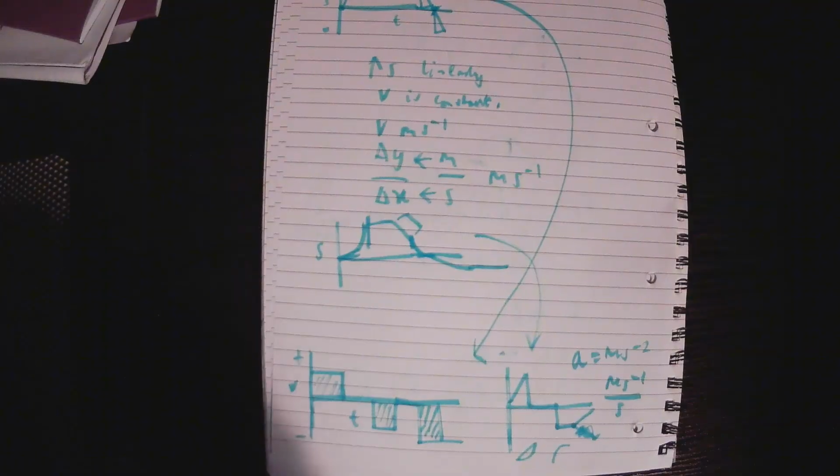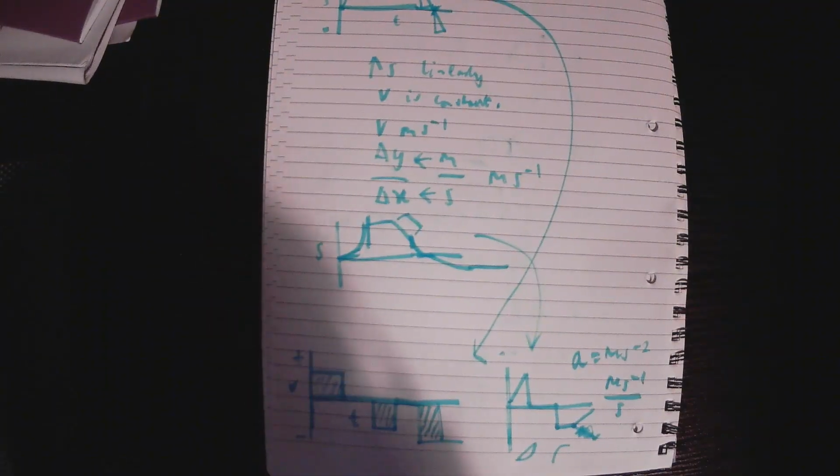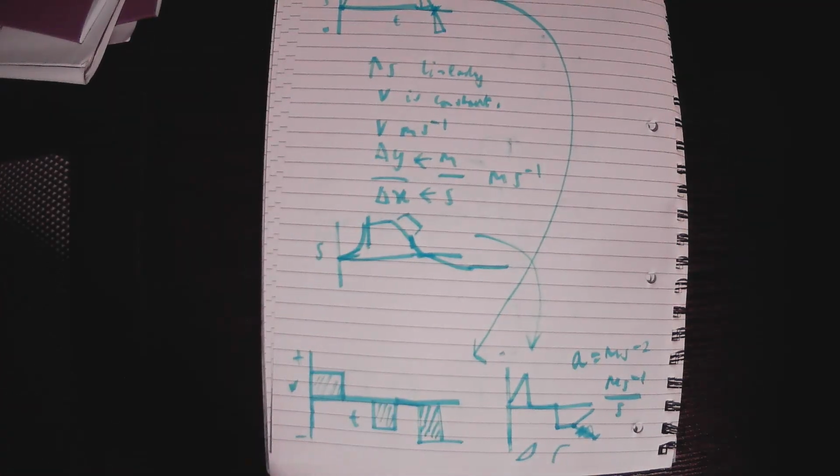So those are velocity time graphs, those are displacement time graphs, and those are how to translate the two of them. So I hope this has helped a lot, and the next few videos will probably be very maths focused.